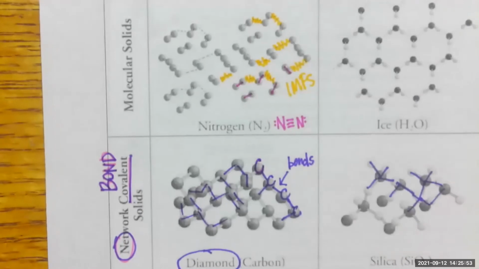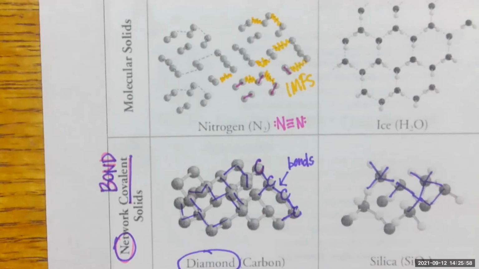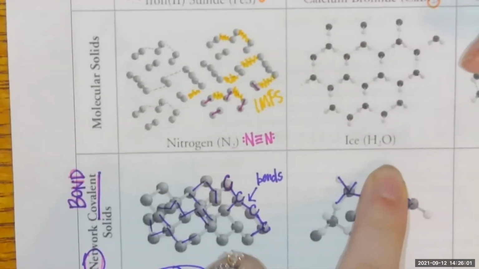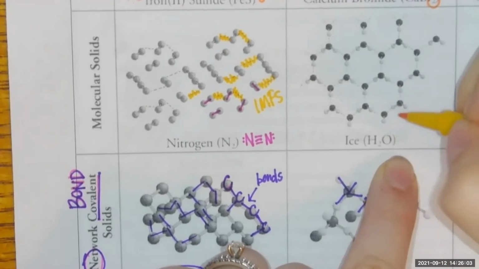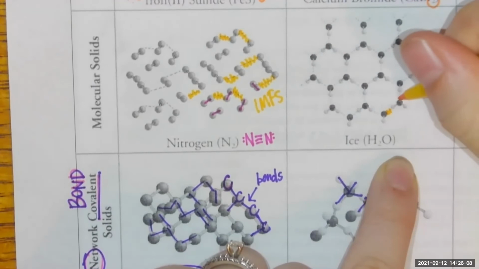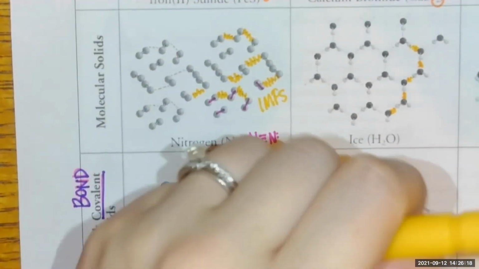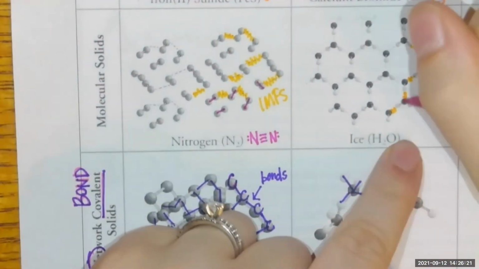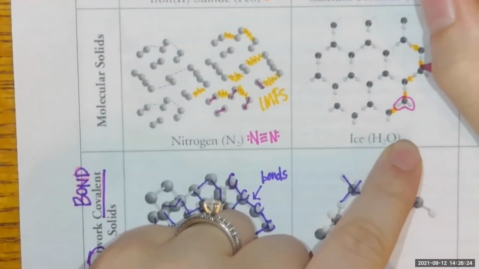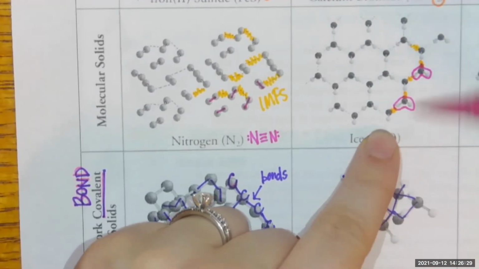In a network covalent solid, the actual bonds are holding it together. So ice, H2O, sure, the water molecule is bonded to itself, but there's an intermolecular force. The water molecules are like separate entities with IMFs between them.